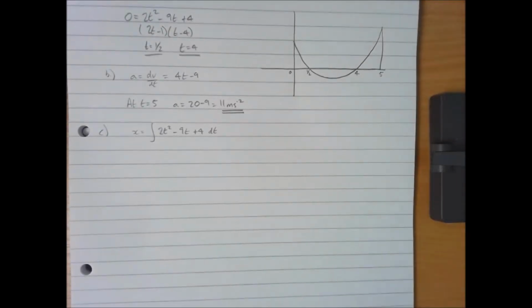In part C, we have to find the total distance travelled by the particle in the first 5 seconds of its journey. However, our answer to part A tells us that there are times when the velocity is equal to 0, and so there are going to be times when this particle is moving forward, times when it's moving backwards, and then times when it's moving forward again. I therefore can't just find the integral between 0 and 5, but I instead have to find the integral between 0 and a half, between a half and 4, and between 4 and 5.